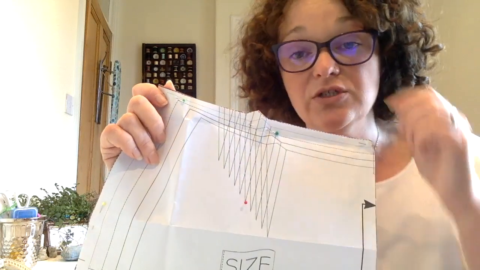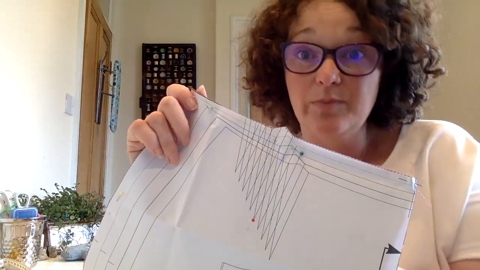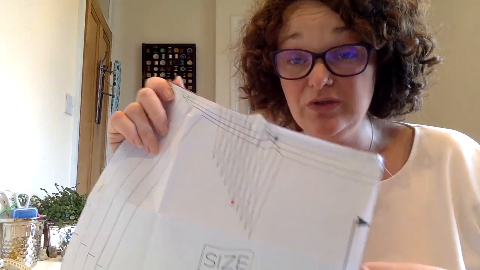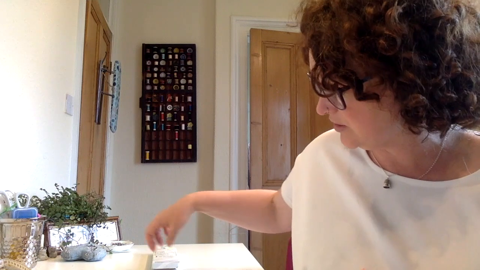Okay, we're going to use a tracing wheel and tracing paper to do this. I think it's the most accurate way of doing it, so I'm going to suggest this is how you do it. There are lots of other ways to transfer darts, but I'm only going to show you this one because I think it's the best. It really helps when you're working on slippy slidey fabrics too, because you don't have to move anything very far.